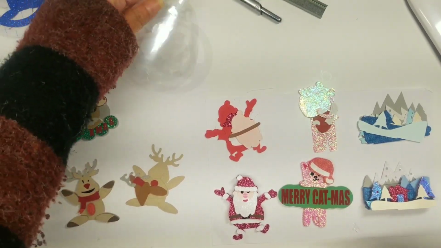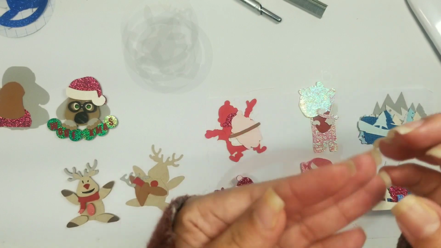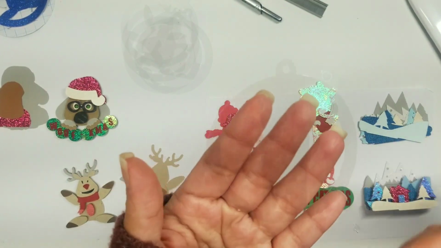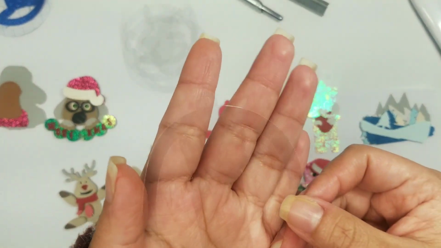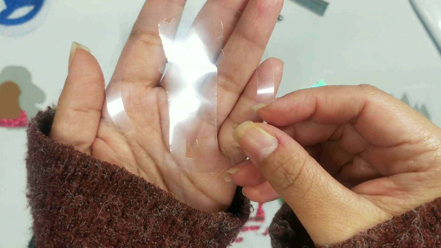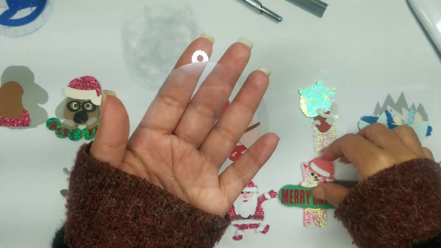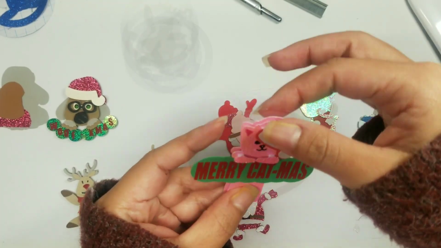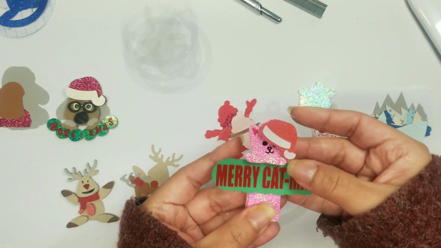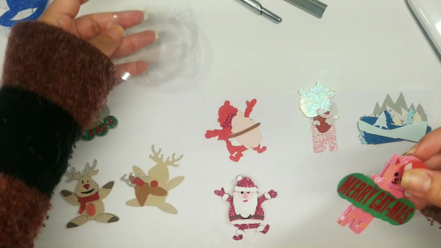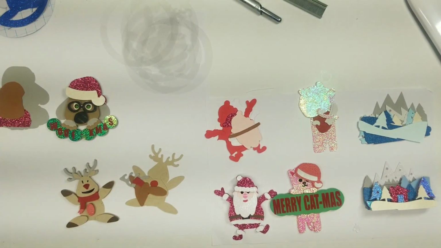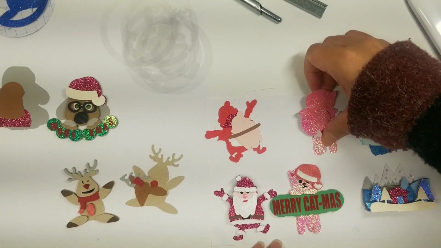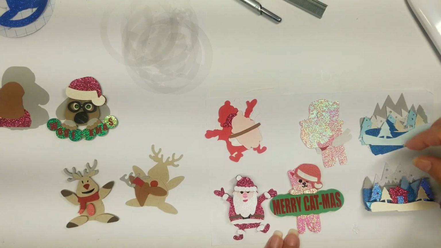And also for the ornament frame, I use acetate. It's kind of hard to see it here, but you can see that it also has the shape that goes in the middle, so it gives you a reference on where your design is going to be attached once it's together.